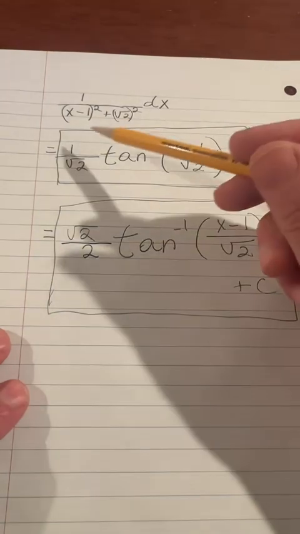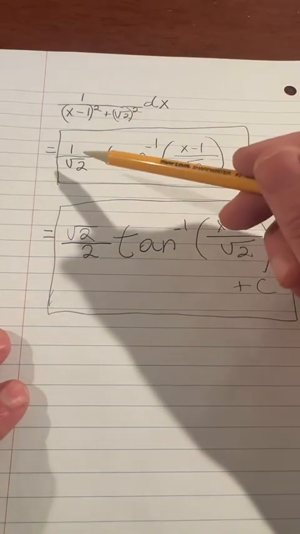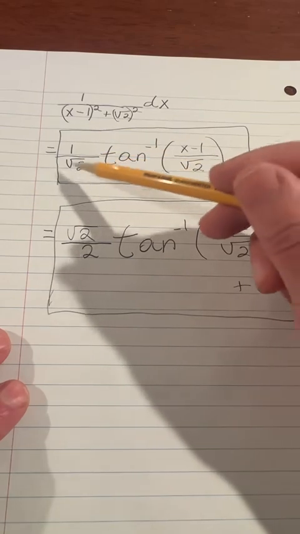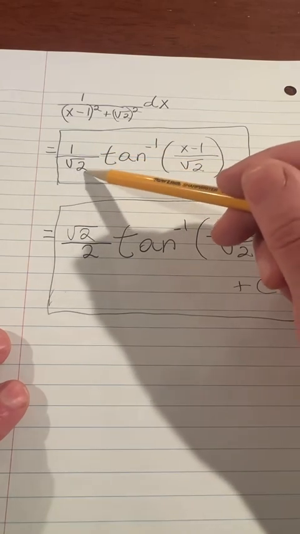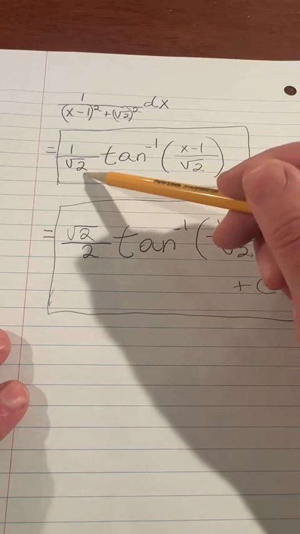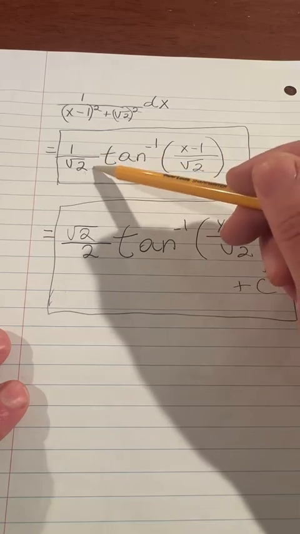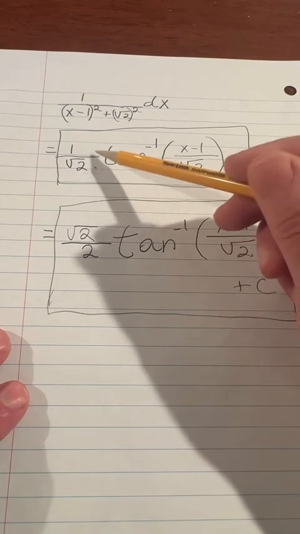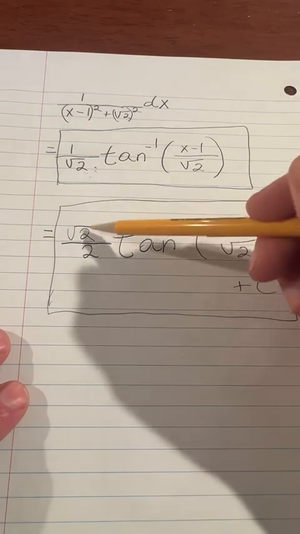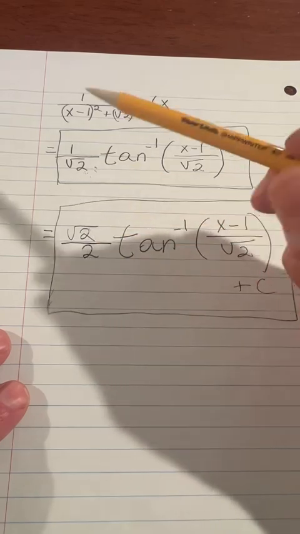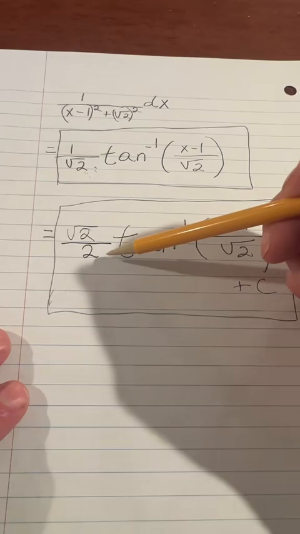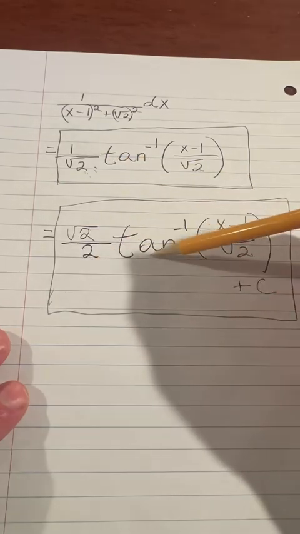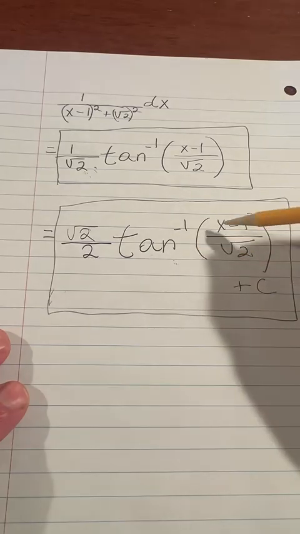Nothing is wrong with 1 over square root of 2, but a lot of people, for some reason, don't like to have a square root or a radical in the denominator. So all we did here is multiply by square root of 2 over square root of 2, which is just 1, so we're not changing it. So 1 over square root of 2 times square root of 2 over square root of 2 is equal to square root of 2 over 2, because square root of 2 times square root of 2 is 2. Therefore, this is equal to the square root of 2 over 2 times the inverse tangent of x minus 1 over square root of 2.